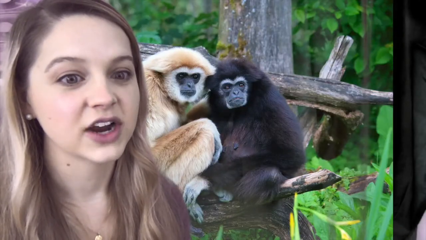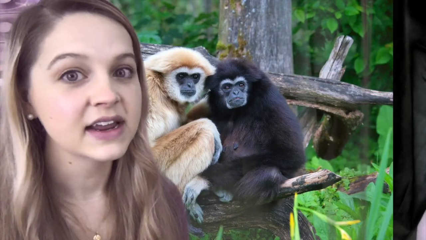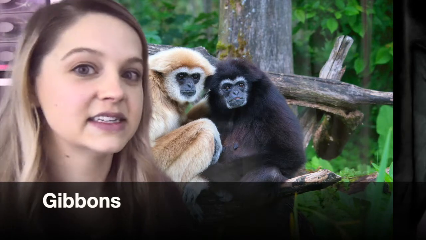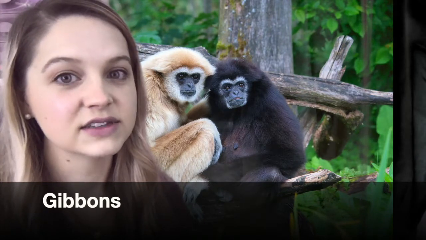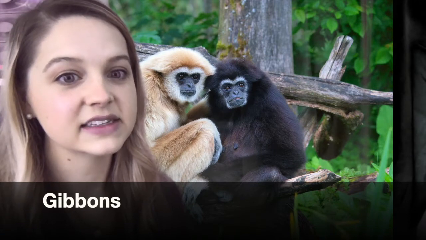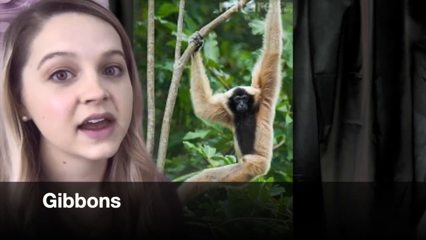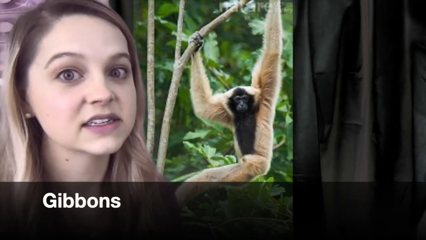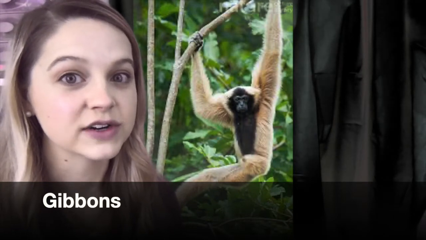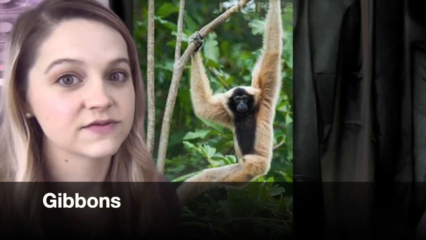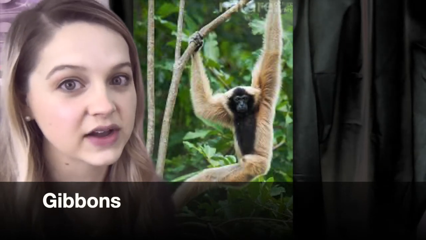Another animal that you can find in China is called a gibbon. A gibbon is a type of monkey, and there's lots of different kinds of gibbons that are all different colors. But one thing that is interesting about gibbons is that they live in the jungle, and they are also one of the fastest monkeys that live in trees. So they're one of the fastest climbers, and they can swing from branch to branch very, very quickly.